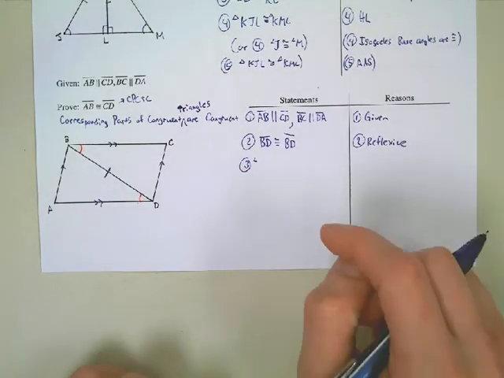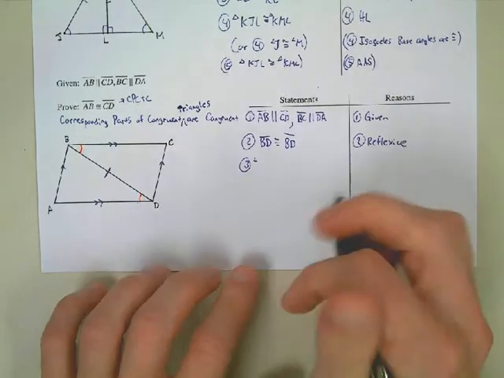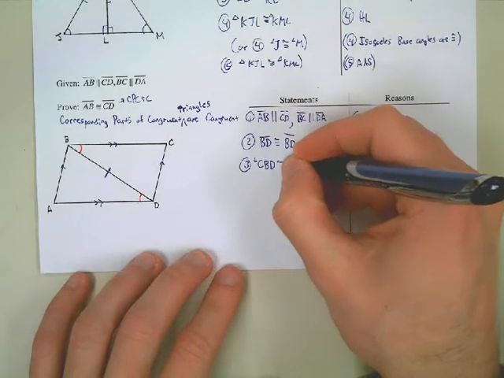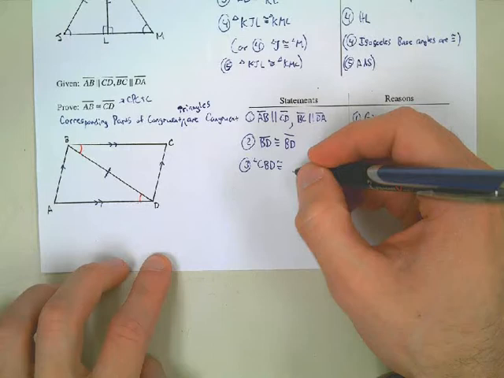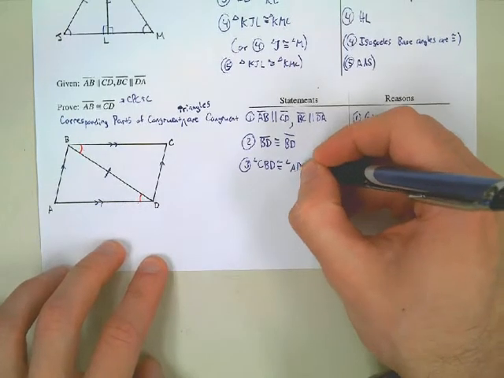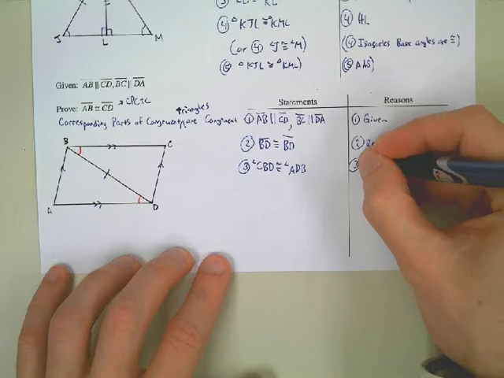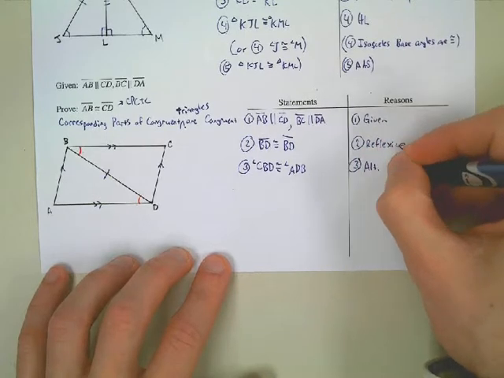So, CBD, let me say that real quick here. Angle CBD is congruent to angle ADB, and that's because alternate interior angles are congruent. I'm going to just abbreviate here: alt. int. angles, and I'm going to even use the congruent symbol rather than the word.